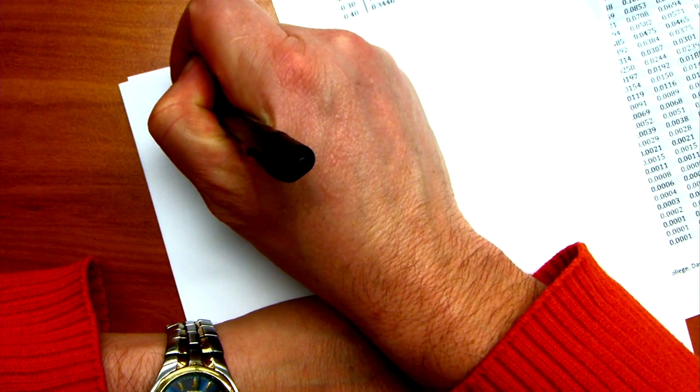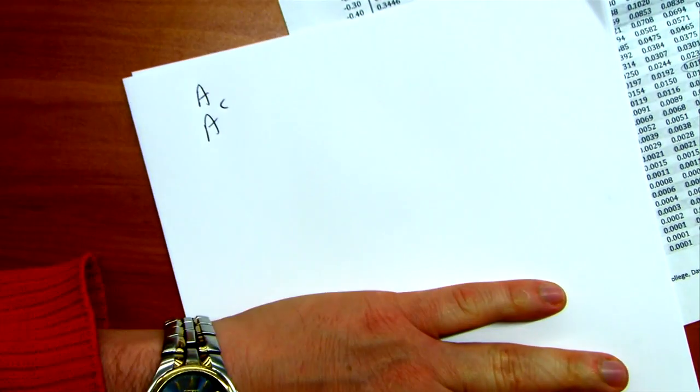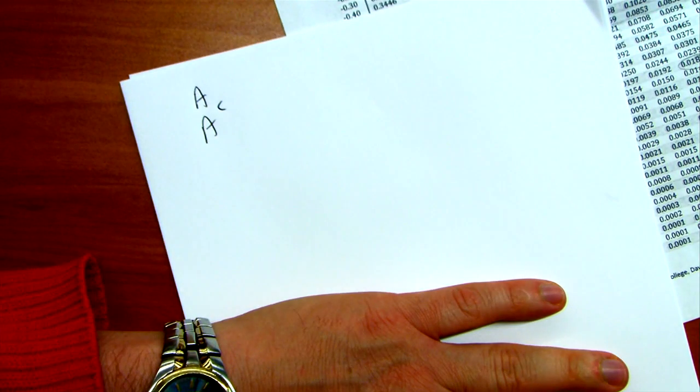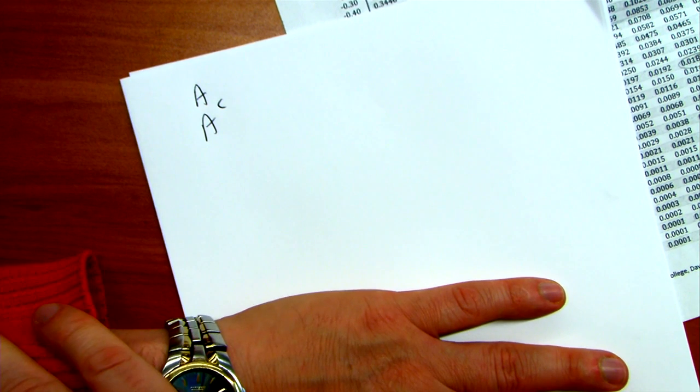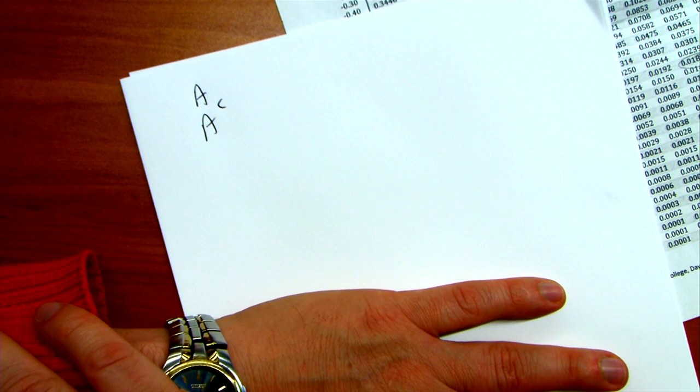So define the events. Attend, don't attend. Oh, I shouldn't have used A, because I want to use A for getting an A. What's another synonym for attend? Come.